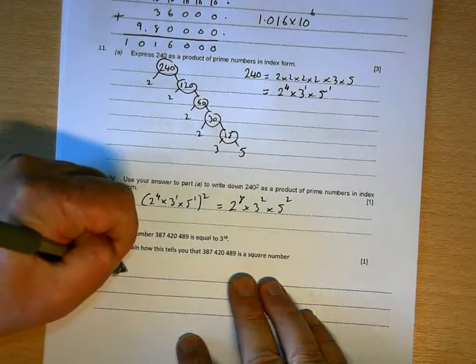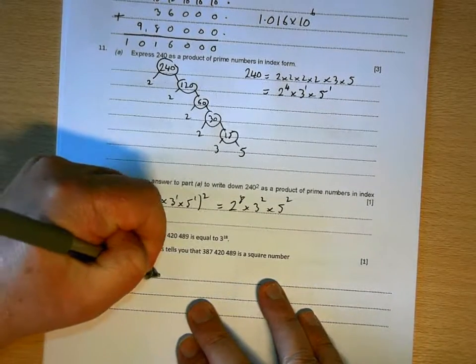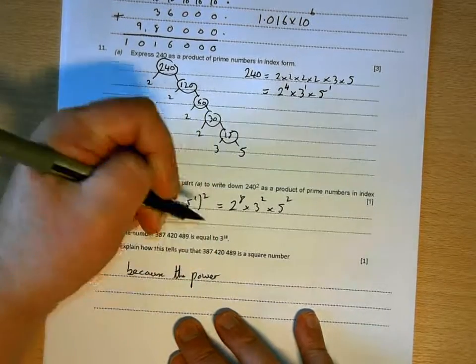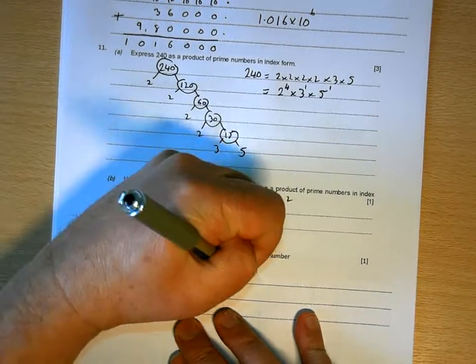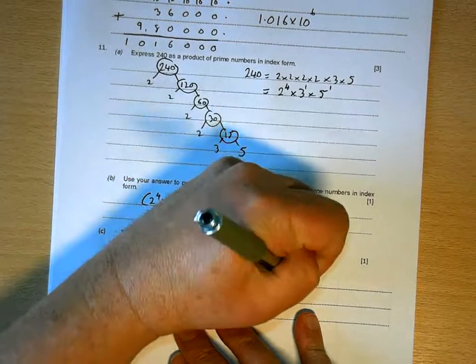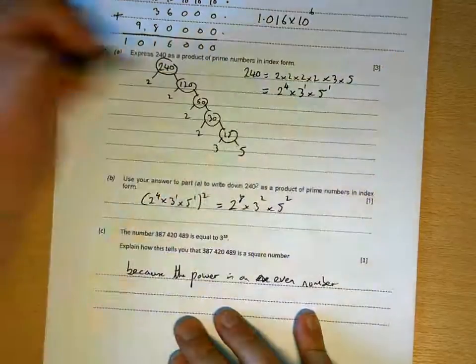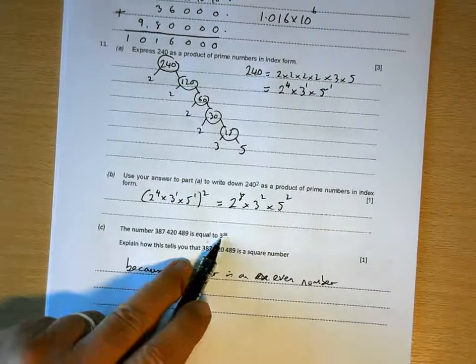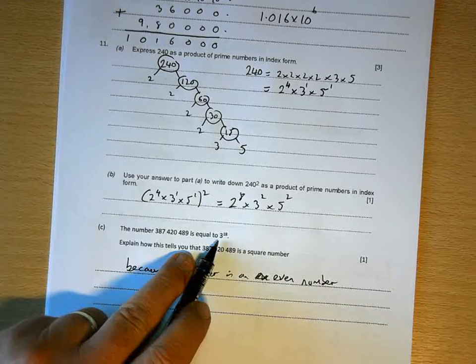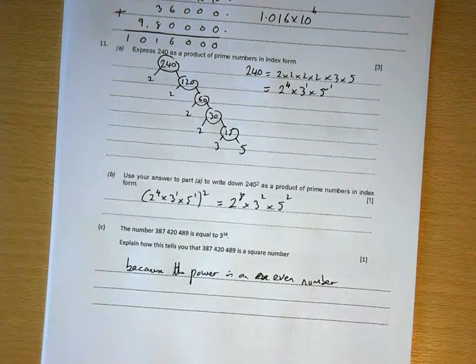So how this tells you it's a square number? Because the power, or the index, is an even number. So if that was a 17, that wouldn't be a square number. If it was a 22, it would be a square number.